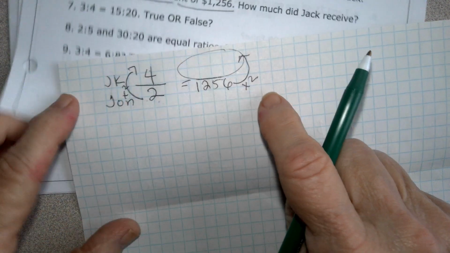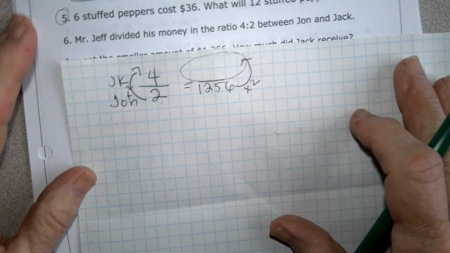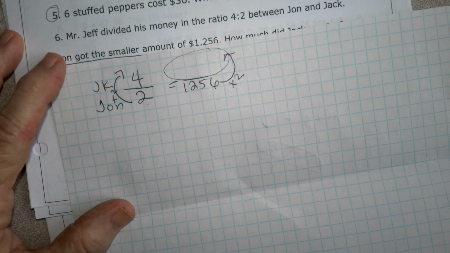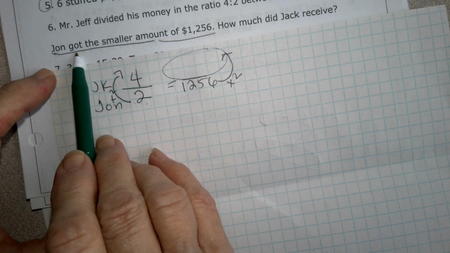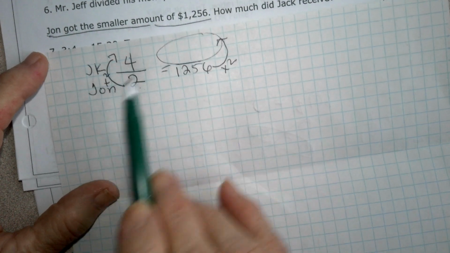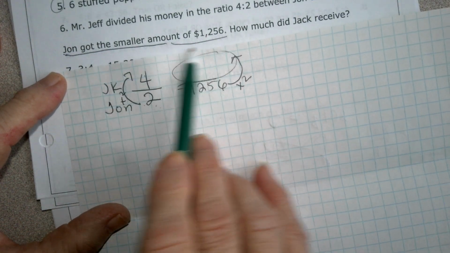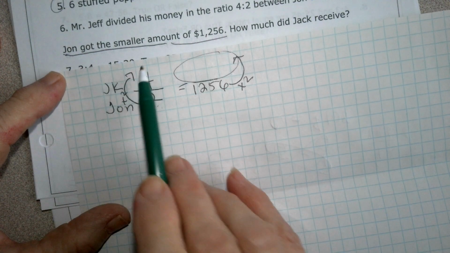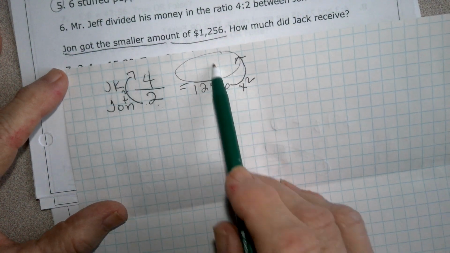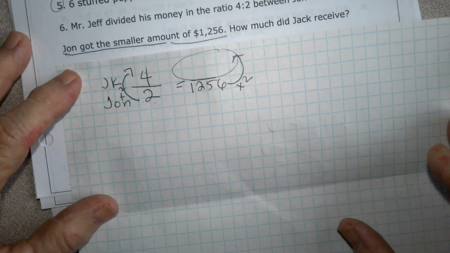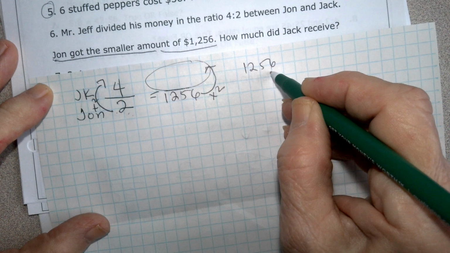But Mr. Rock, I thought you said that the first number goes with the first. Except in this case, it says John got the smaller amount. John has to go with the smaller number. So that's the exception. That is the exception to that rule. The 12.56, oh, I see that. Okay, so then I just need to take 1, 2, 5, 6 and multiply that by 2.